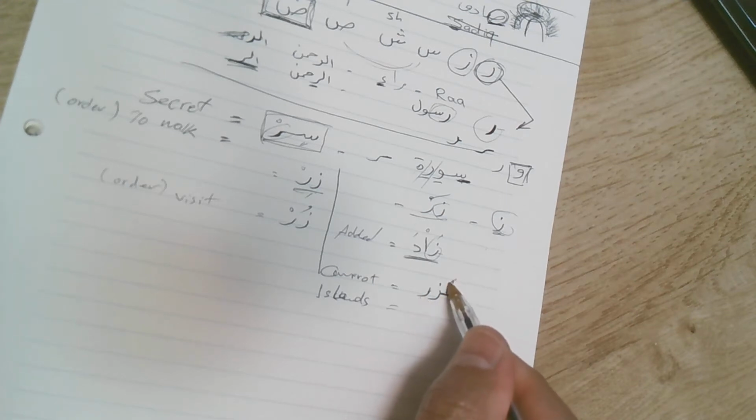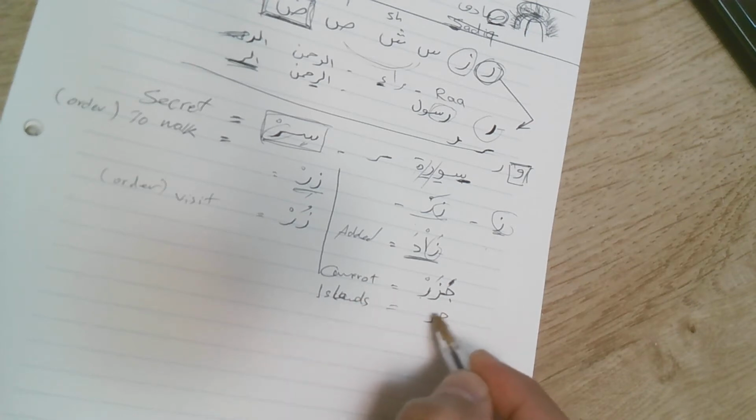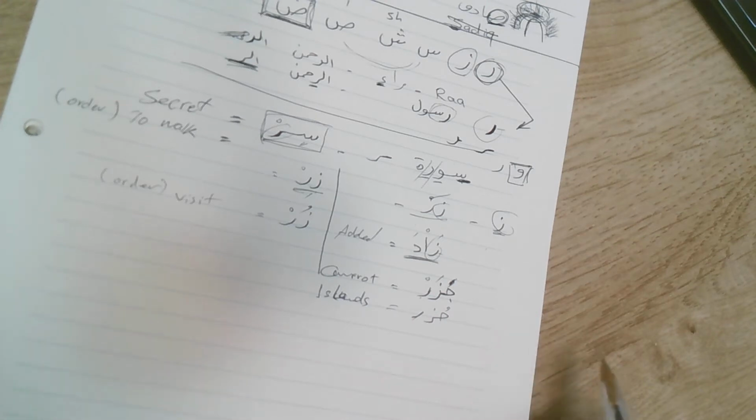So with fatha, jazar is carrot, and juzur is islands with an S.